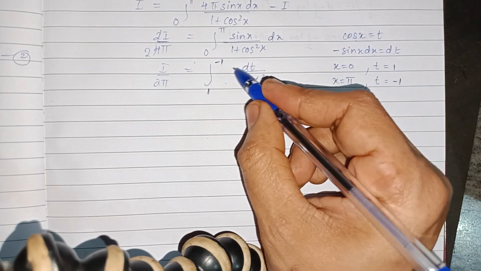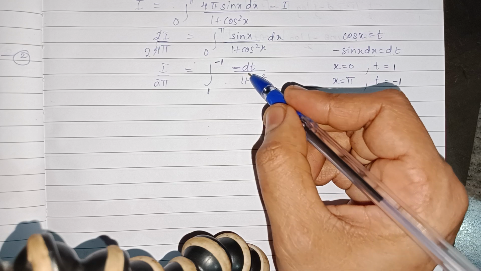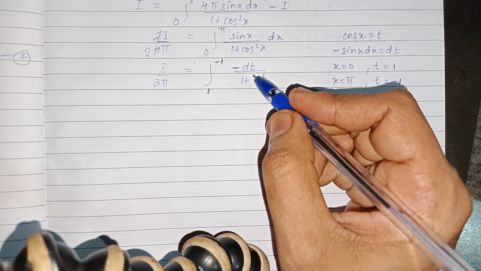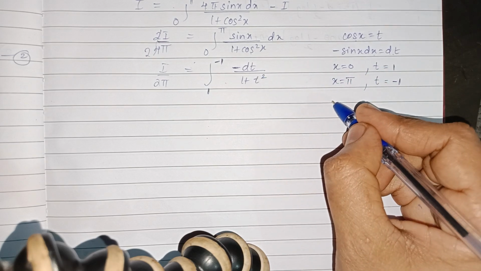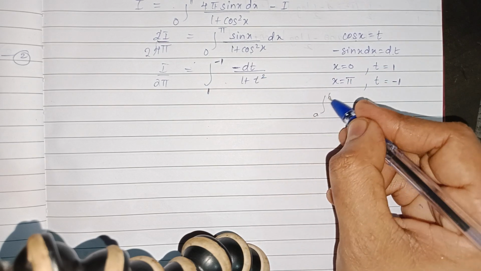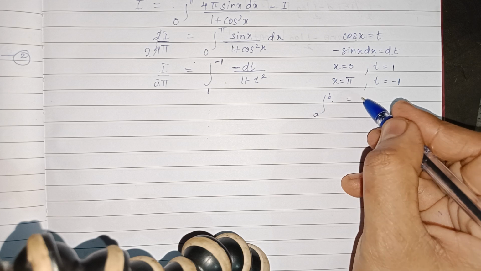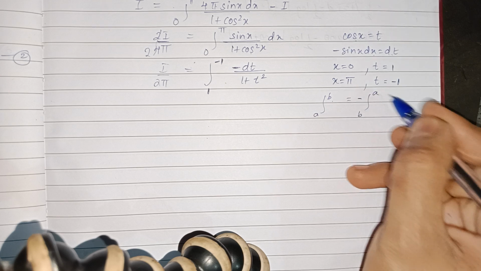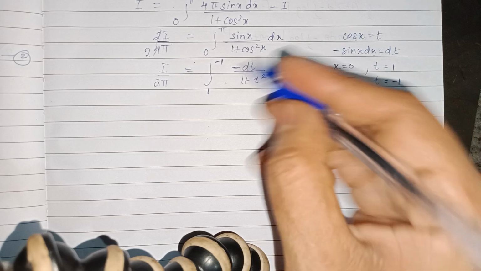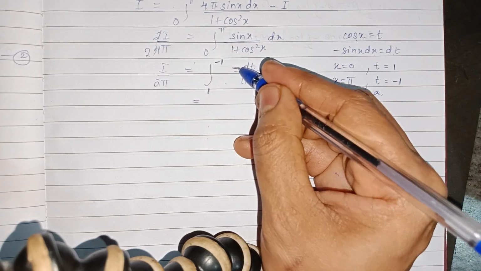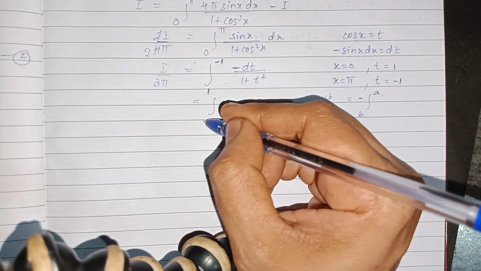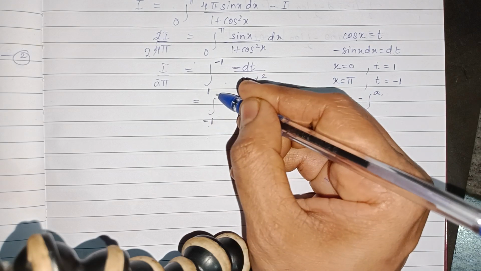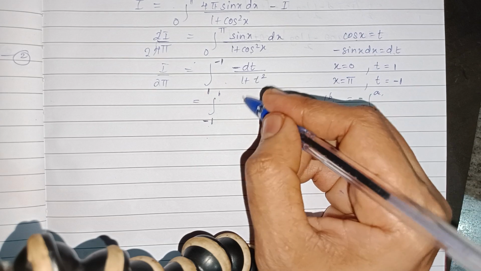Again you have to make use of our definite integral property, that is, if the integral is given from a to b, then you can write it as minus b to a. Okay, limits interchange. So this is already minus, so I'm taking minus over here, so it will become plus, right? And our limits change from minus 1 to 1.